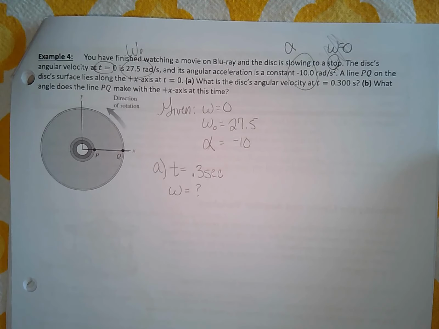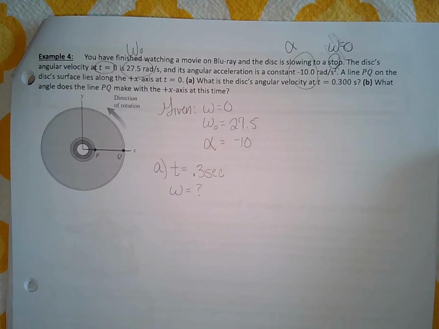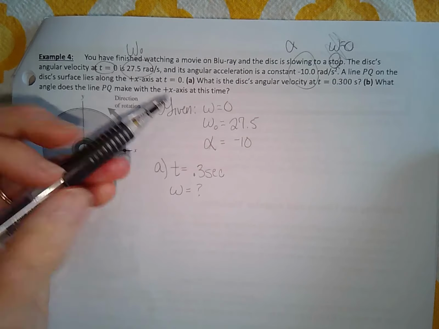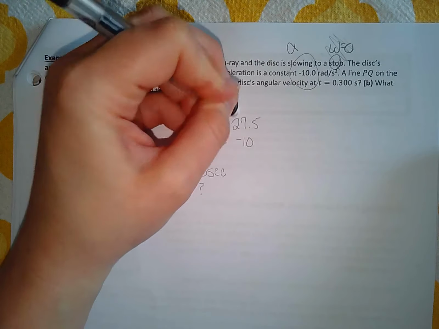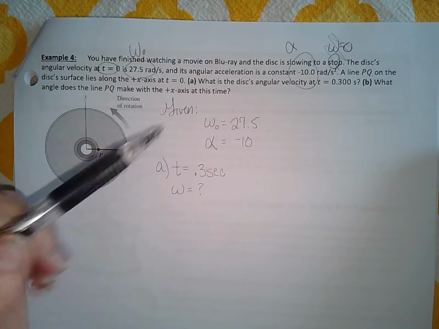Okay, some really cool formulas. Let's go ahead and figure out which one we're going to use. I would appreciate you pausing the video and trying to figure this one out. The answer is 24.5. All right, maybe you paused the video, maybe you didn't. I'm getting rid of this because they're just saying it's going to come to a rest. Part A doesn't really care that it comes to a rest.